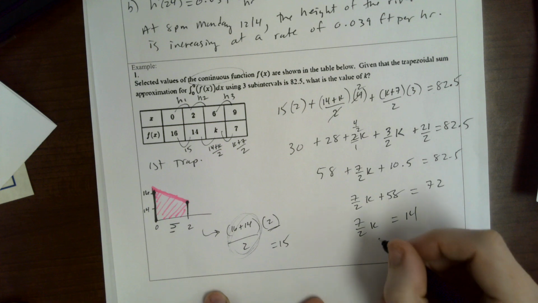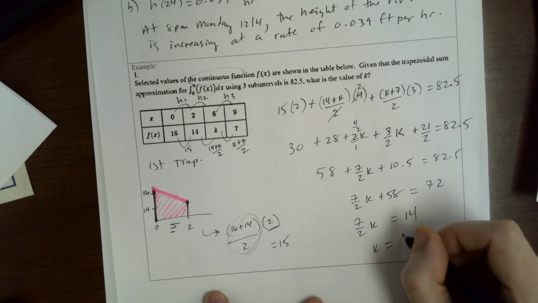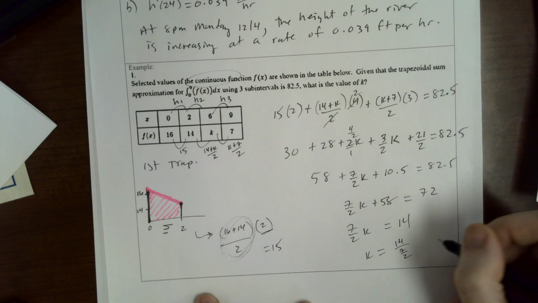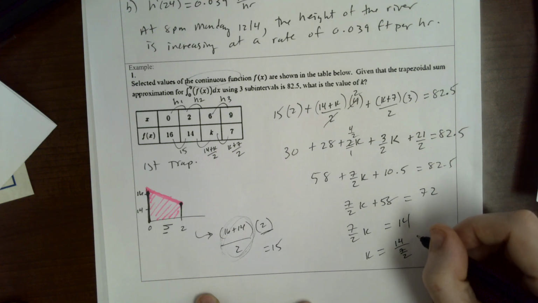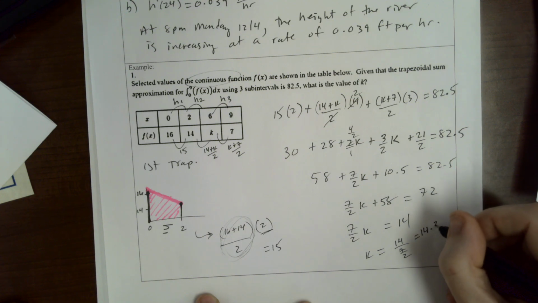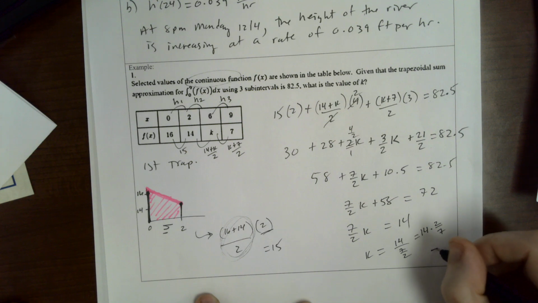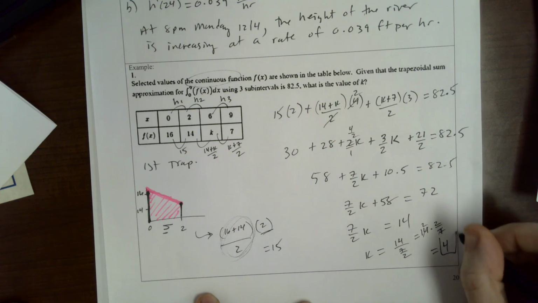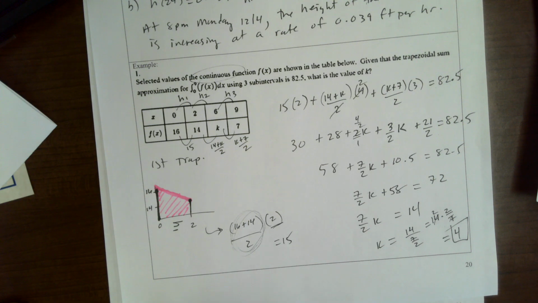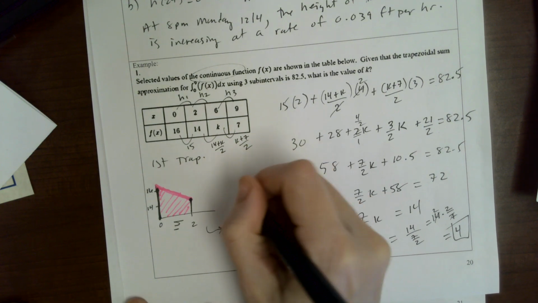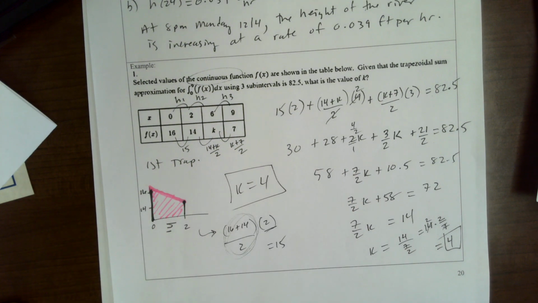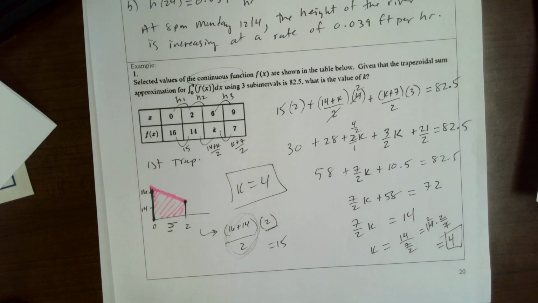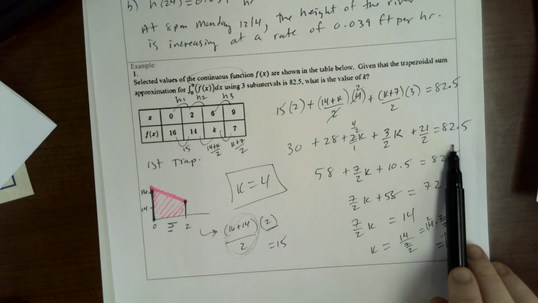Okay, and then divide both sides by 7 halves. All right, guys, the answer is 4. Okay, so k equals 4. If k were 4, then the trapezoidal sum would be 82.5.